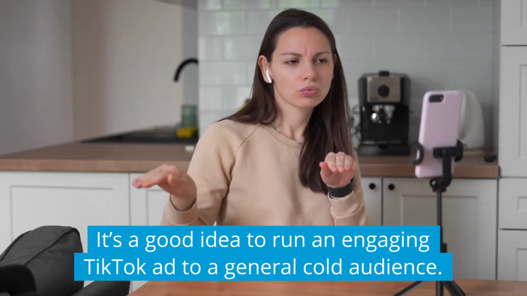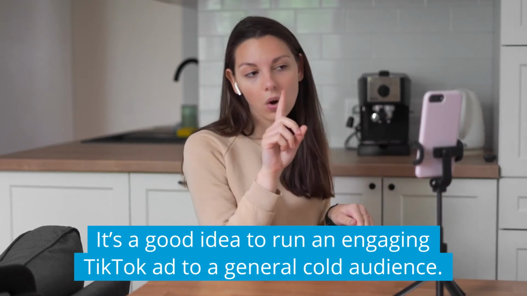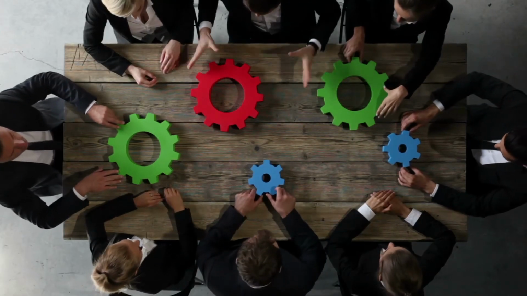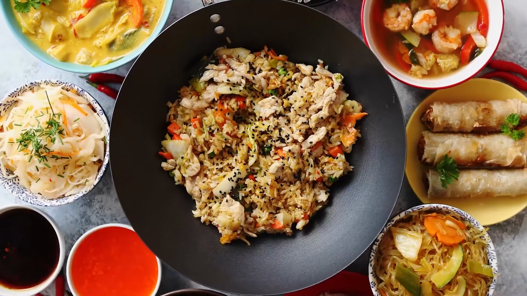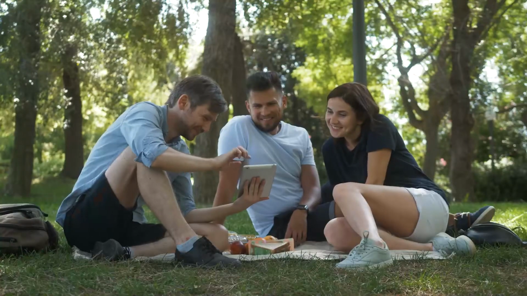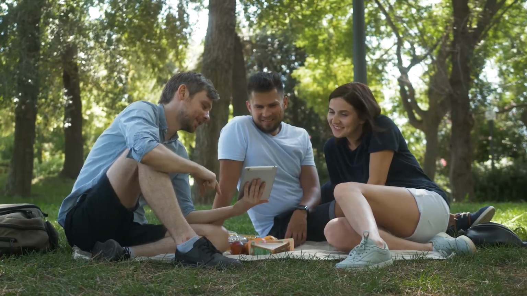It's a good idea to run an engaging TikTok ad to a general cold audience. This should showcase your business generally, or one of your best-selling products, or a new release, something that will appeal to a broader audience. Run your ad to the cold targeting and use engagement for a follow-up ad that gives a closer look or provides more detail.